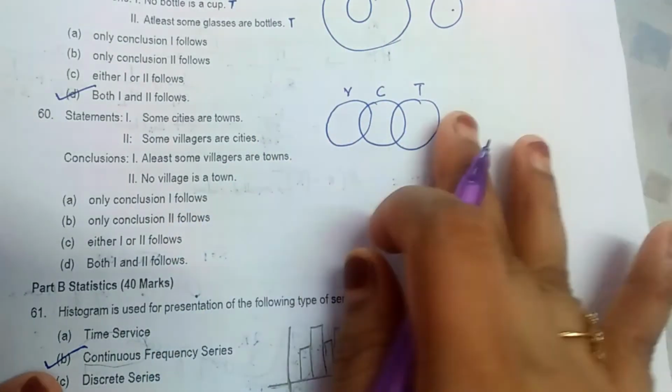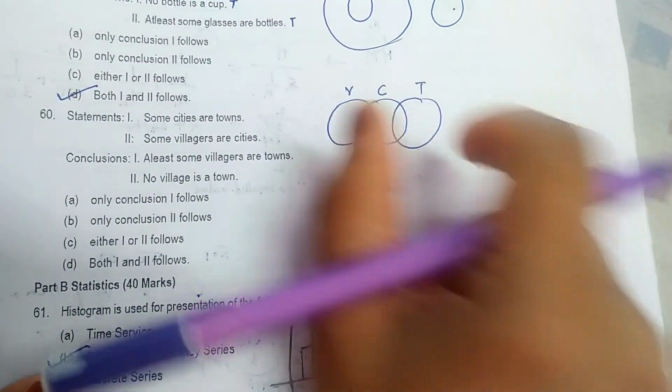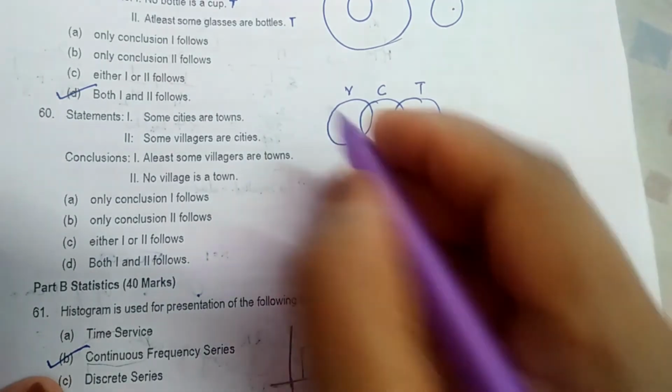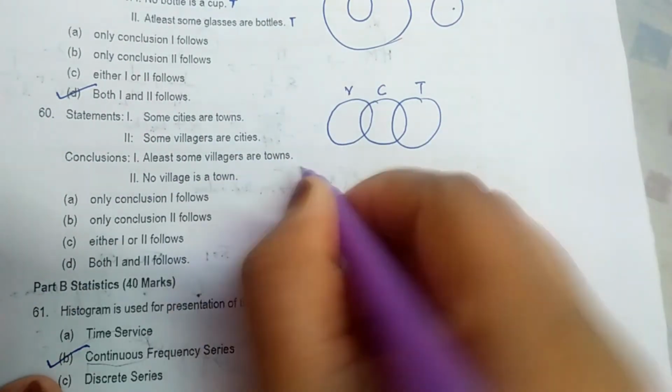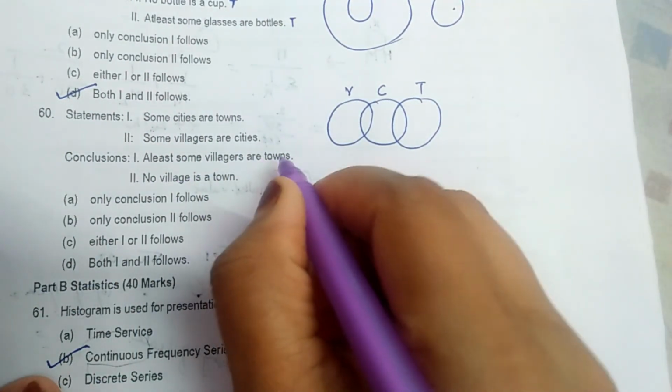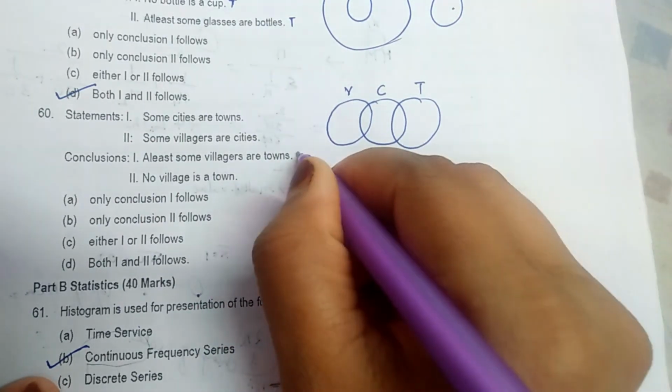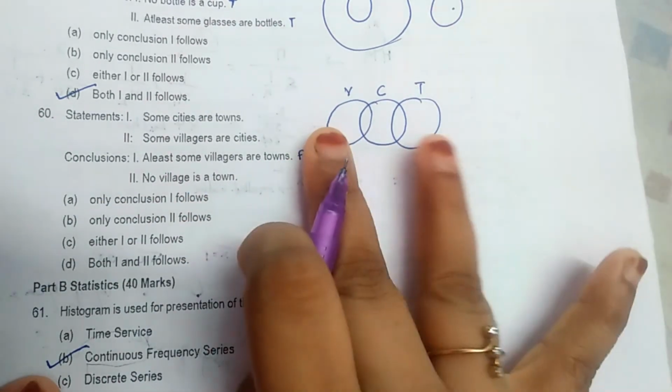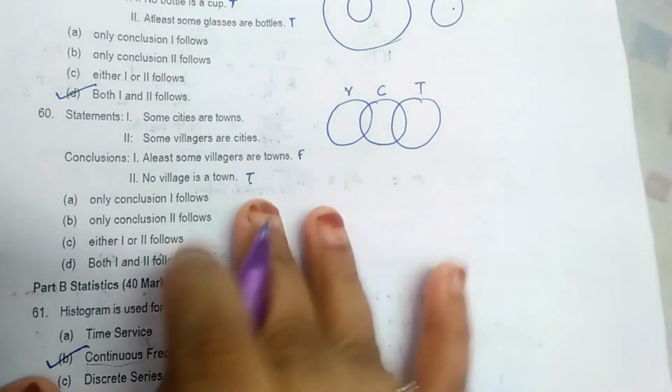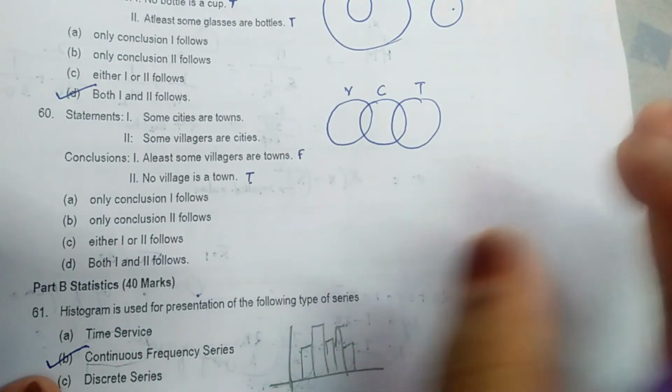In the first case, if the Venn diagram is drawn in this way, the primary diagram, if we see, at least some villages are town seems to be false. Or no village is a town seems to be true. Let's keep this in mind first.